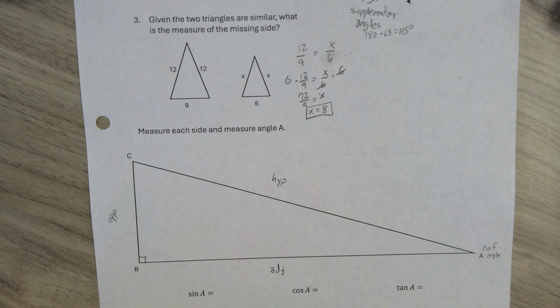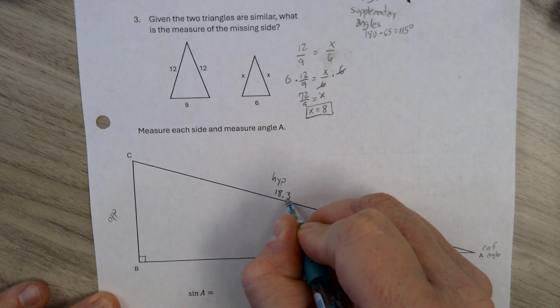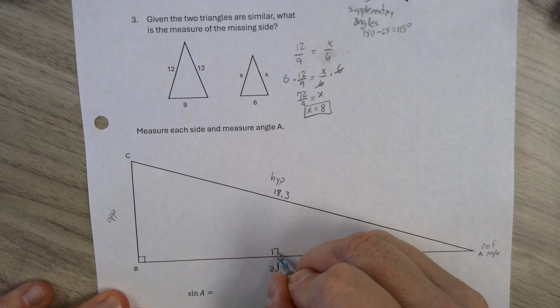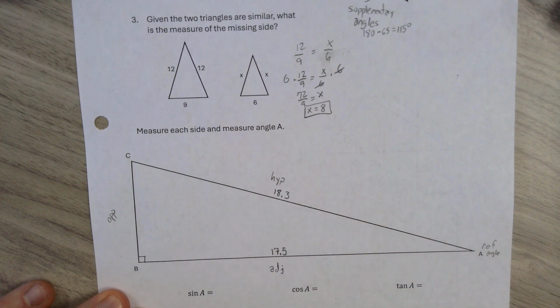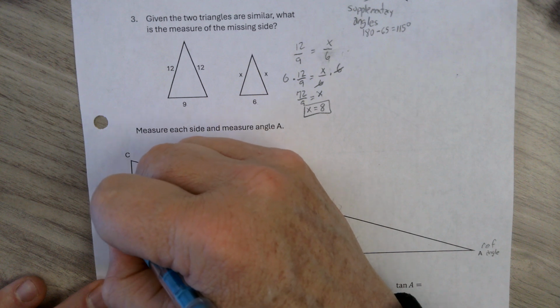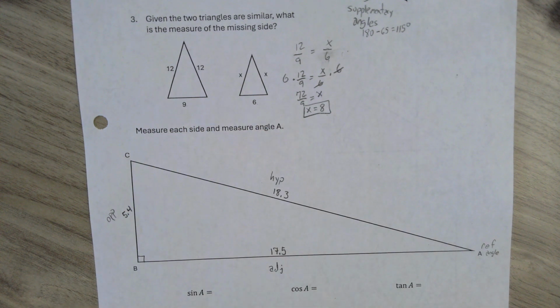Okay, so hopefully you have those measurements written down. Now, if your measurements are just like 0.1 off from mine, it really is not going to make that big of a difference. For the hypotenuse, you should have gotten about 18.3. For the adjacent, this should be 17.5. And for this opposite side, you should have gotten about a 5.4. And so those should be pretty close to the lengths that you got.